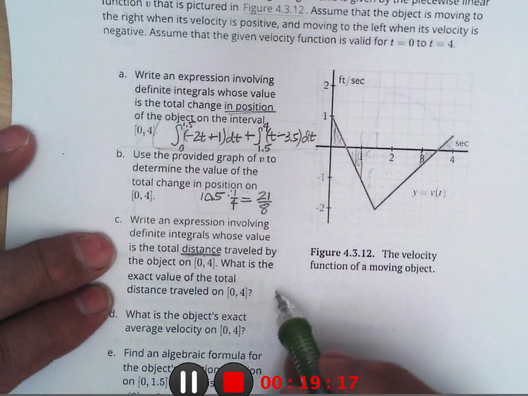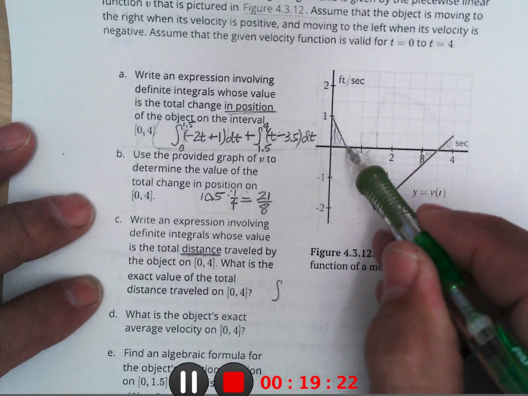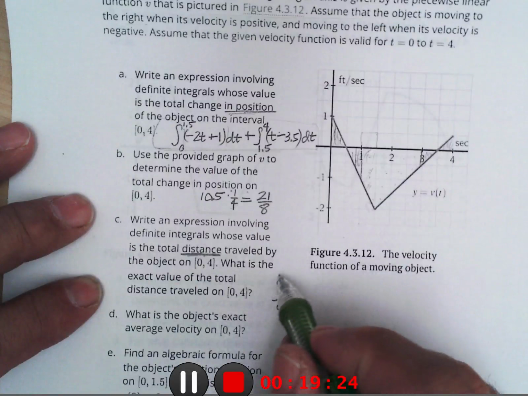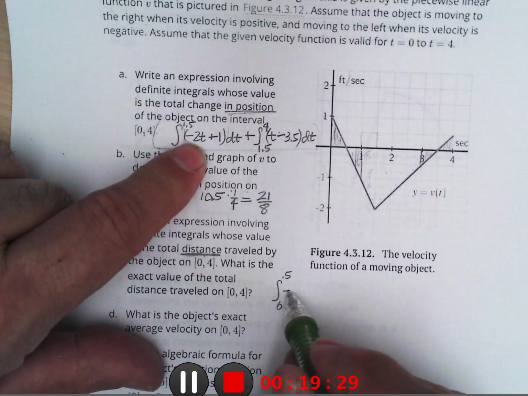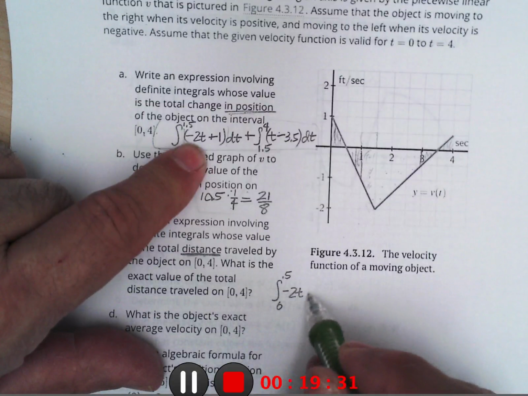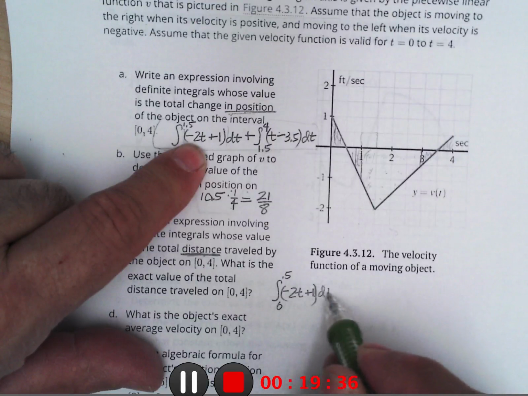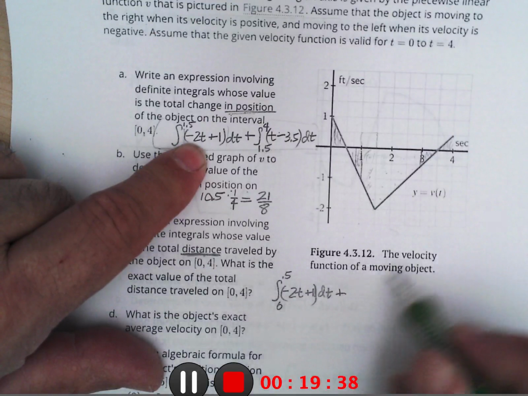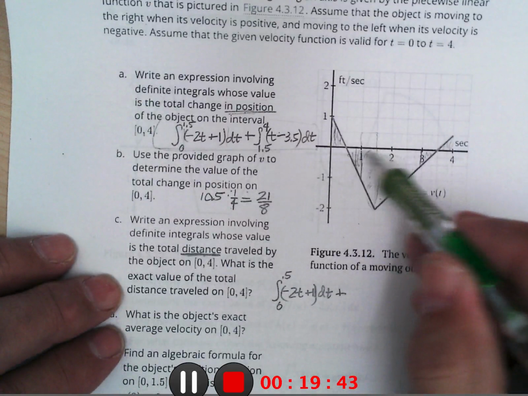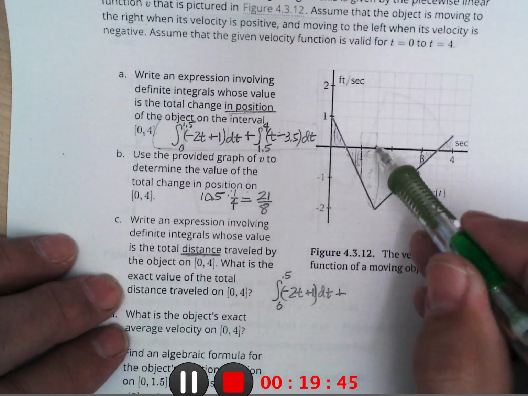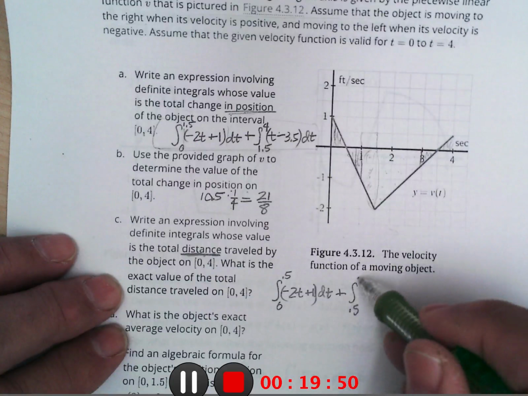We'd have the integral from 0 to a half of the equation negative 2t plus 1 dt plus this area, which would be from 1/2 to 1.5, 0.5 to 1.5.